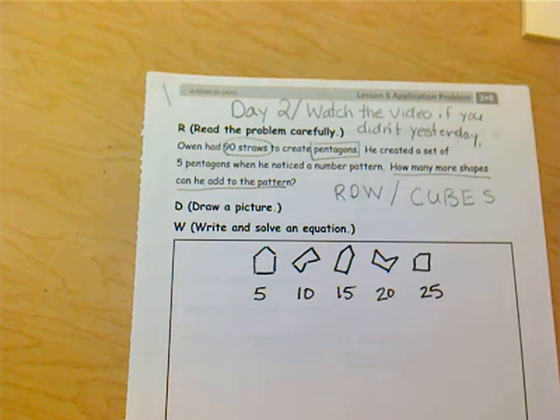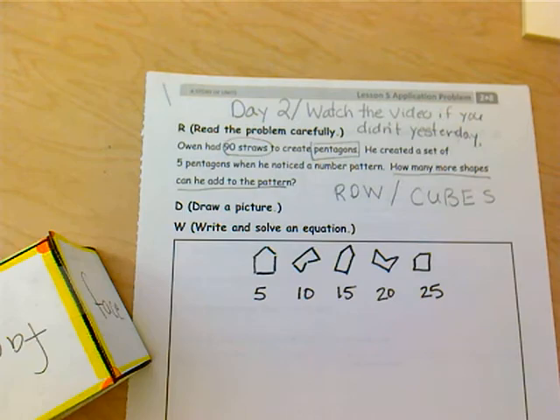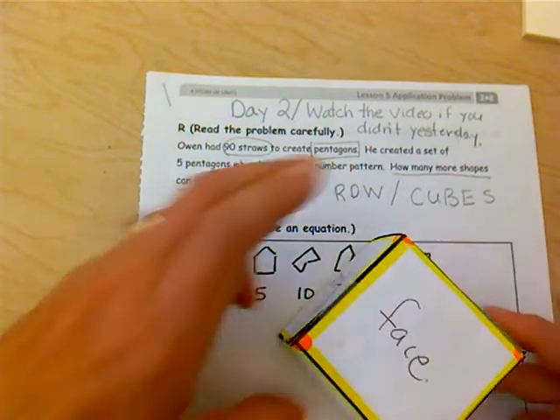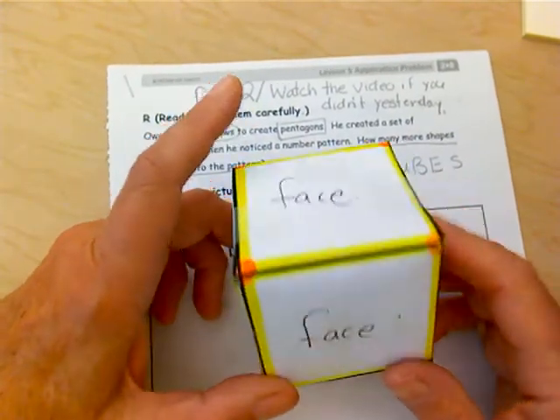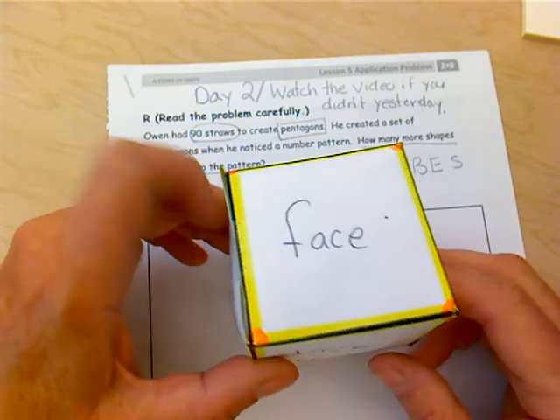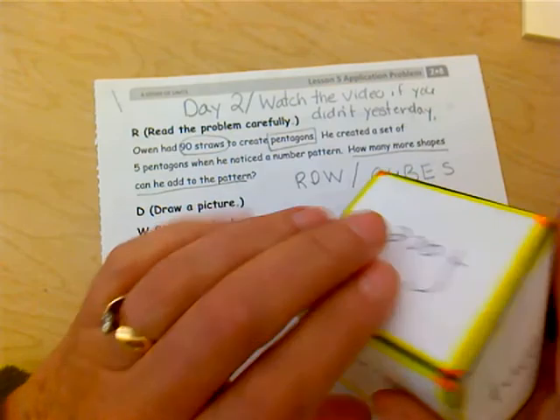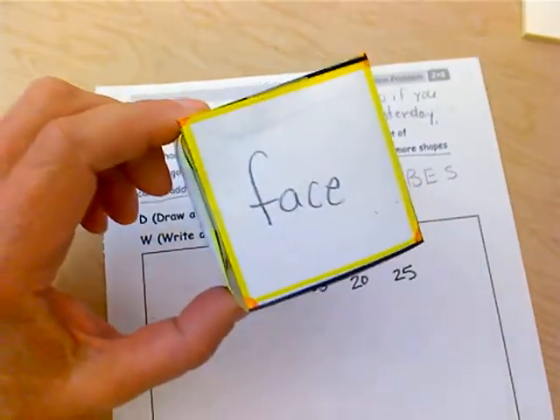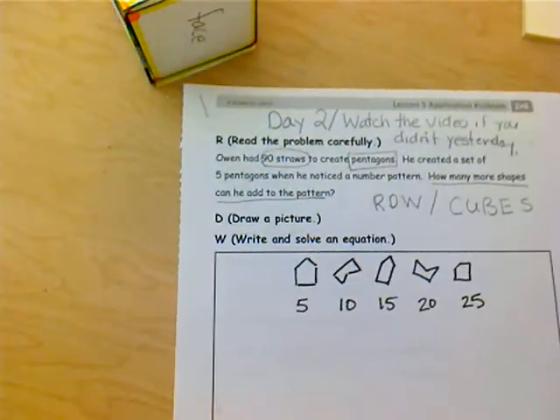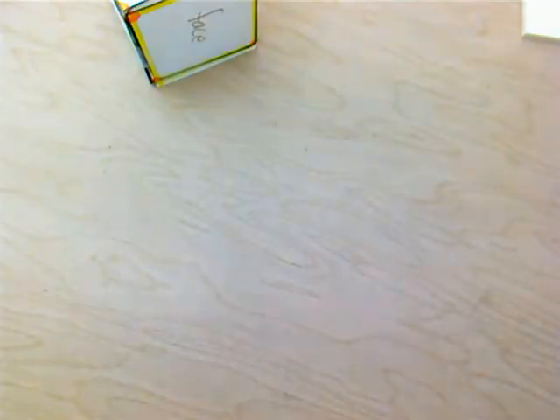Hope you had a lot of fun yesterday making your little cubes. I know we had a lot of fun in class making our little cubes with our faces and our edges and our vertices. So I hope that you had a good time with that too, and hopefully you still have this with you because you will need it for today's lesson. All right, so let's go ahead and flip the page.